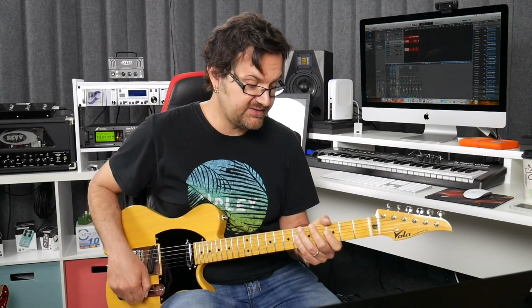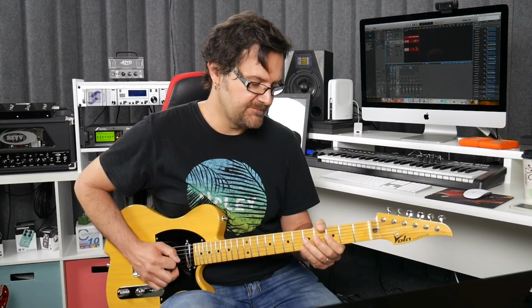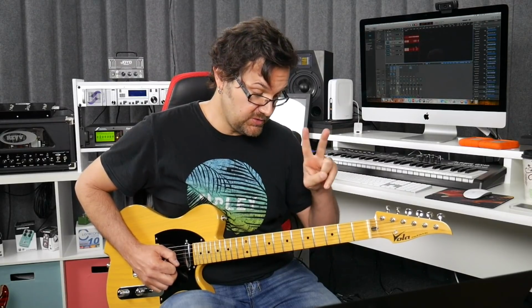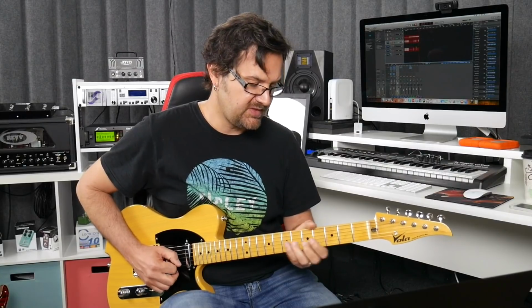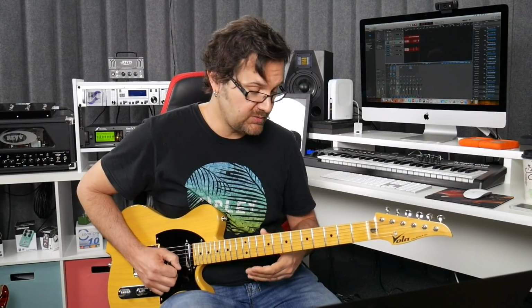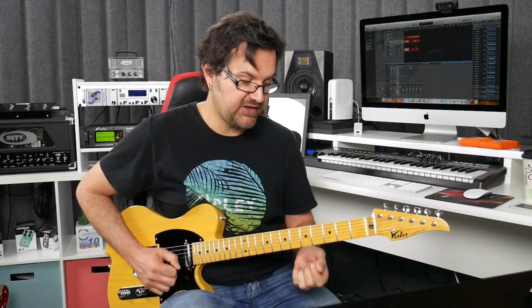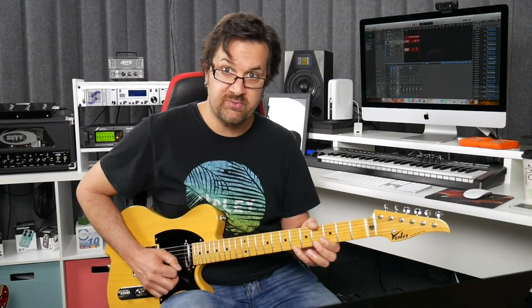Next string, 3rd string, same frets, 3, 5, 6, which is for the minor 3rd, flat 3, 4, flat 5 again. On the next string, we have 2 notes this time, on the 4th and 6th fret for the minor 6th and the minor 7th. And on the 1st string, we have frets 3, 4, 6 for the 1, flat 2, flat 3. All together.